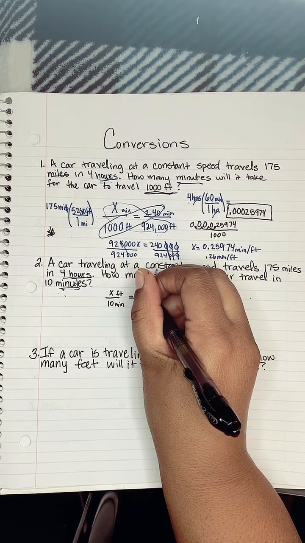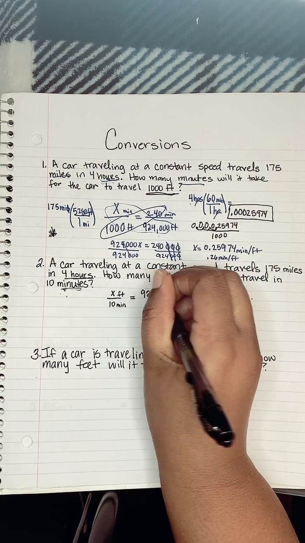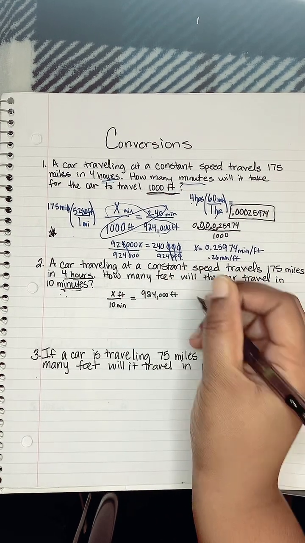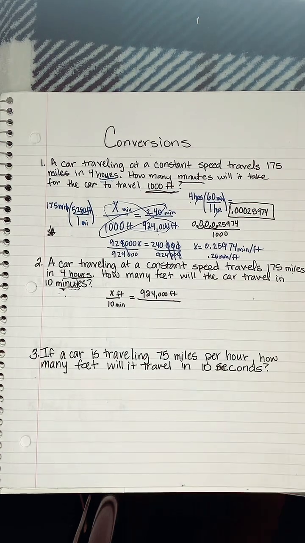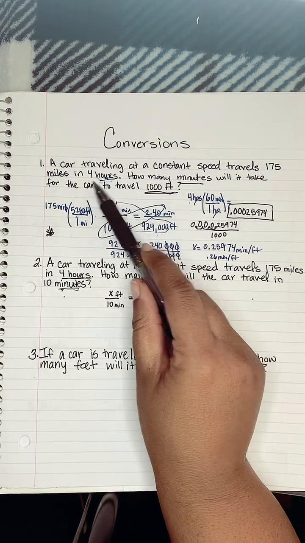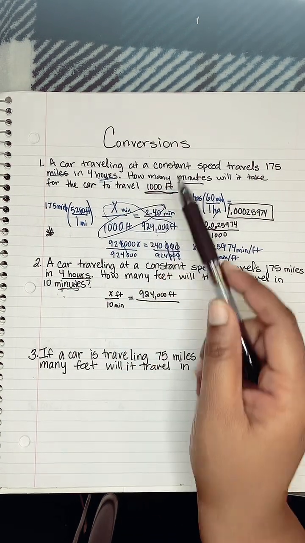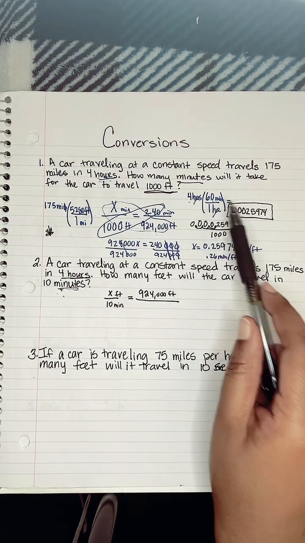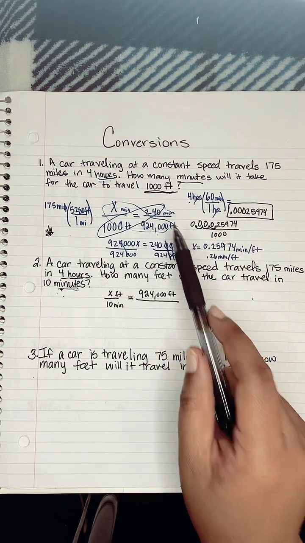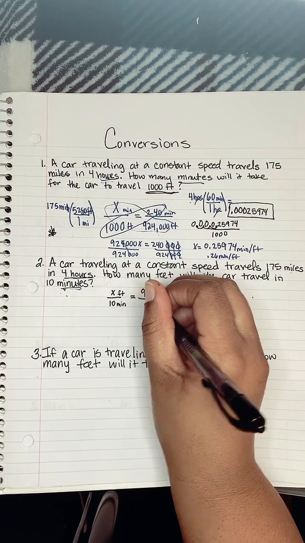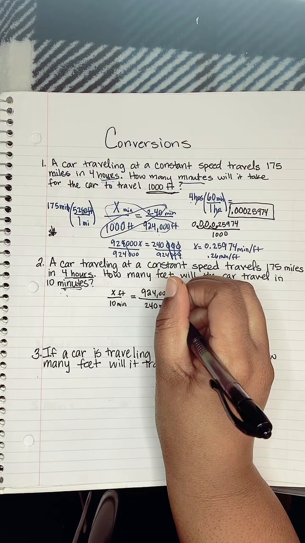It's 9,924,000 feet, okay? Over 4 hours. Again, we did our 4 hours, so we know how many minutes that is, and it's going to be 240 minutes.